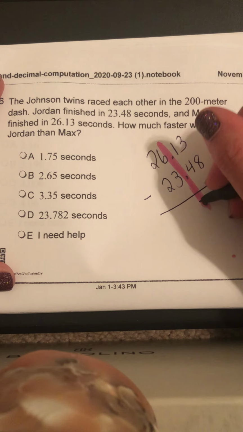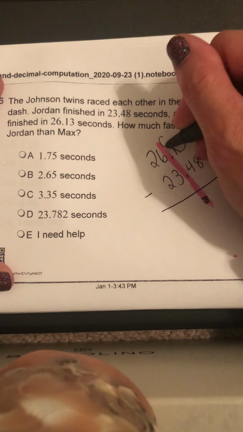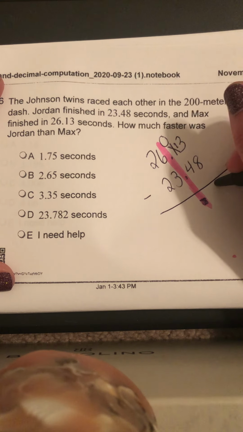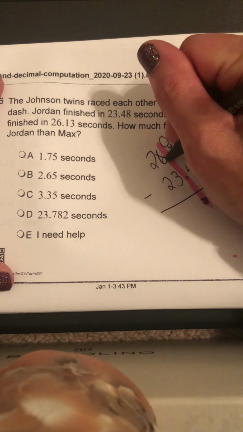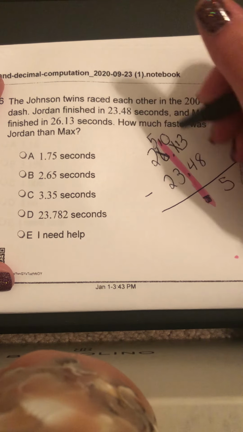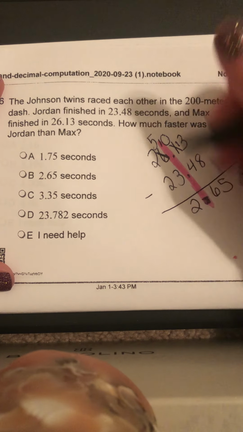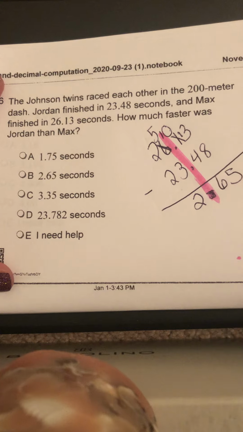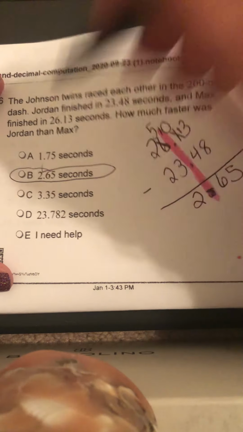Put that right there. And now I'm going to subtract. I can't do 3 take away 8, so I have to borrow. 13 take away 8 gives me 5. I can't do 0 take away 4, right? So I have to borrow from this 6. Make that a 5. 10 take away 4 is 6. 5 take away 3 is 2. 2 take away 2 is 0. So it's 2.65 seconds.